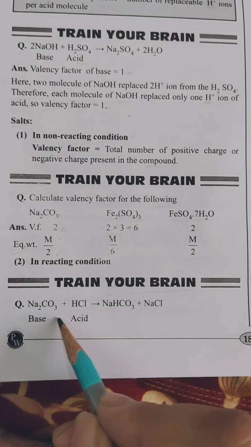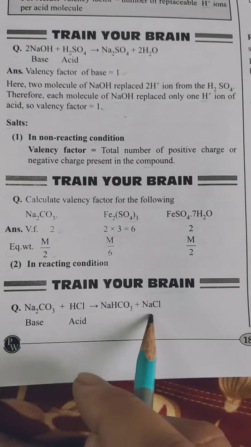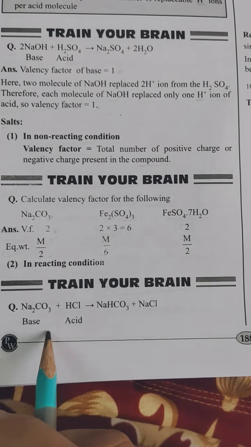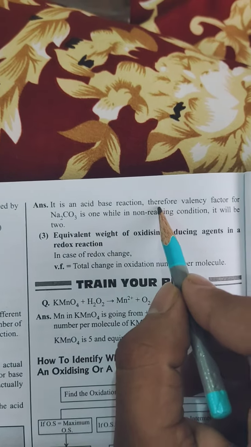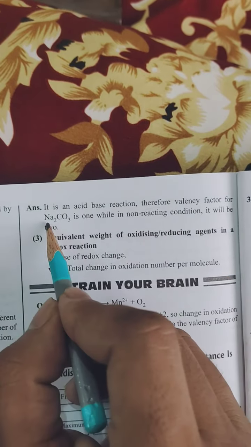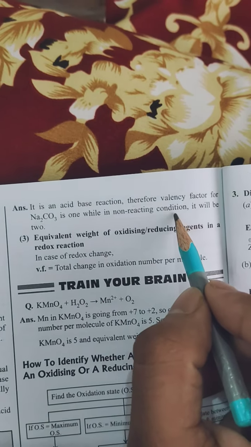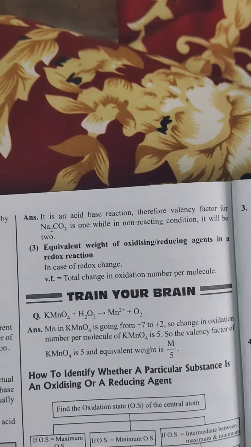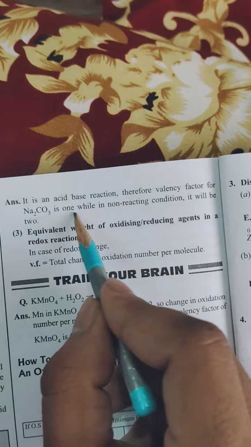Train your brain. Na2CO3 plus HCl gives NaHCO3 plus NaCl. It is the base, it is the acid. Let's see the answer. Answer: it is an acid-base reaction. Therefore, valency factor for Na2CO3 is 1, while in the non-reacting condition it will be 2.